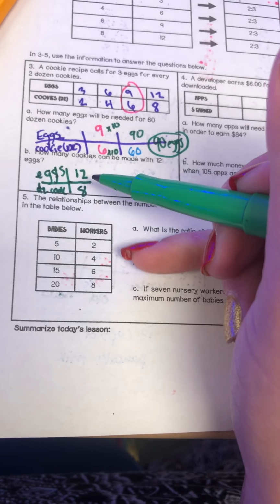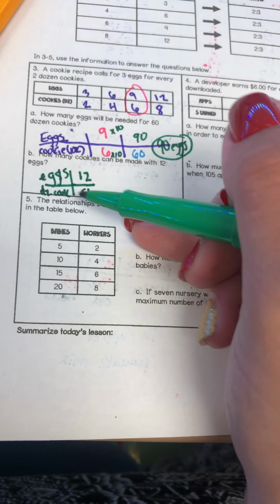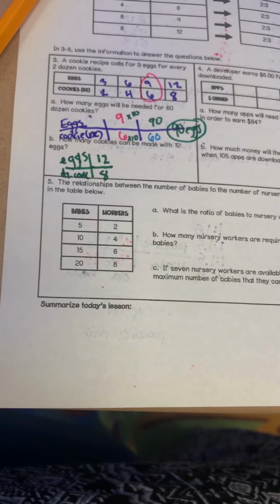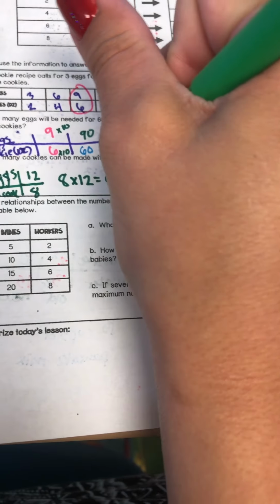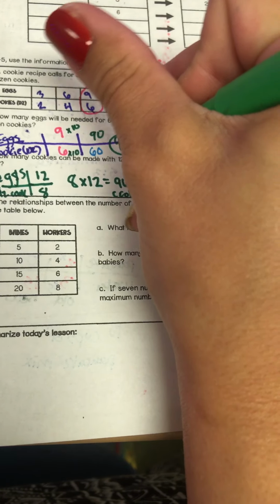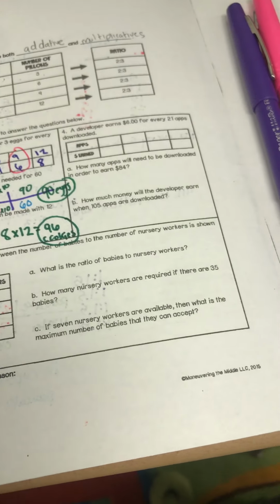But it said how many cookies, not how many dozen cookies. So how many's in a dozen? 12. Okay, so I had 8, but there are 12. So 8 times 12 gives you 96. 96 cookies. I just multiplied the eggs. I told you. Do we understand how you got that?